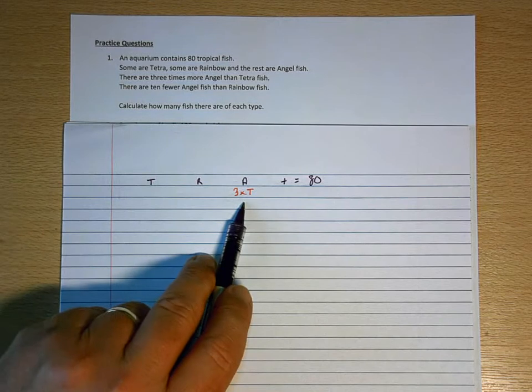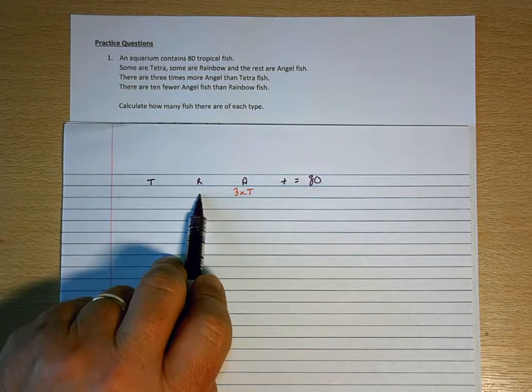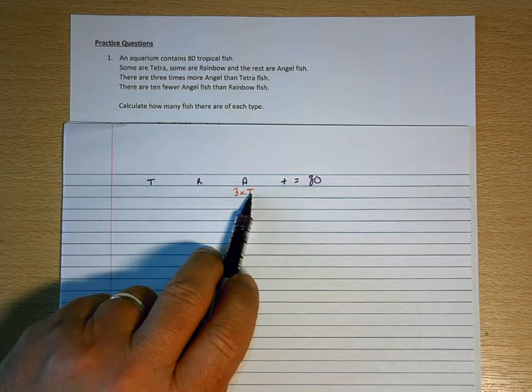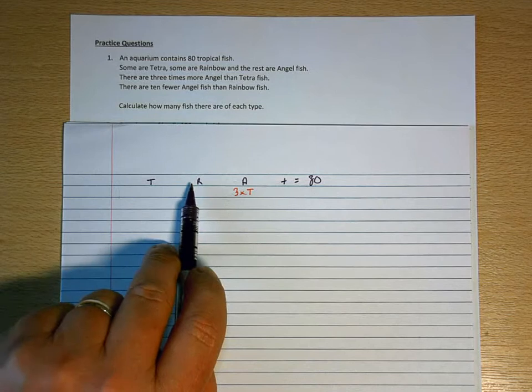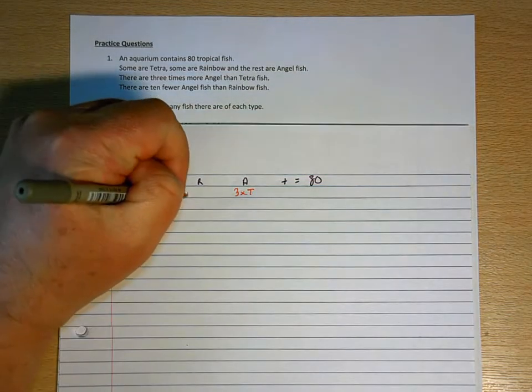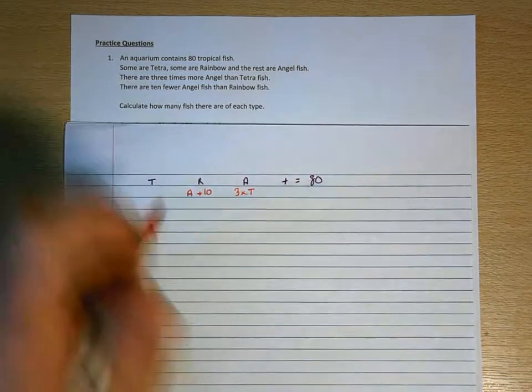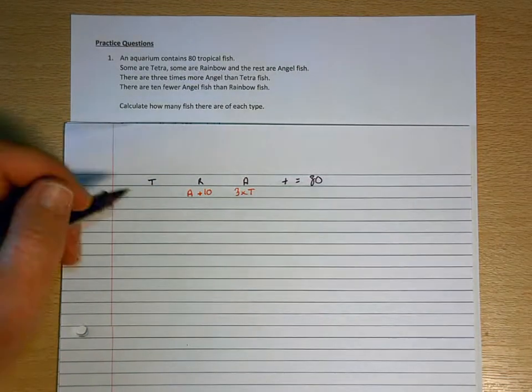There are 10 fewer angel fish than rainbow fish. So there are more rainbow fish than angel fish, and the number more there are is 10 more. So I can write this out as angel fish add 10. And then what we do from a trial and improvement point of view is we choose a starting point.